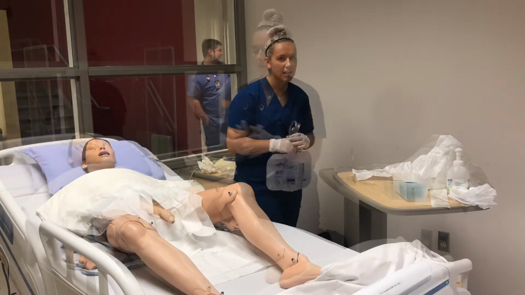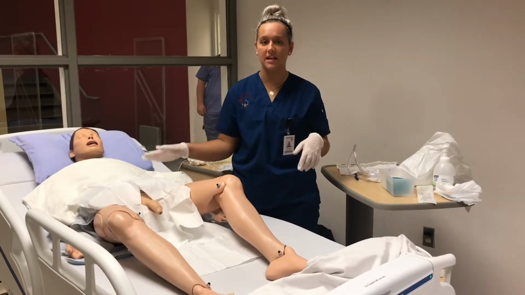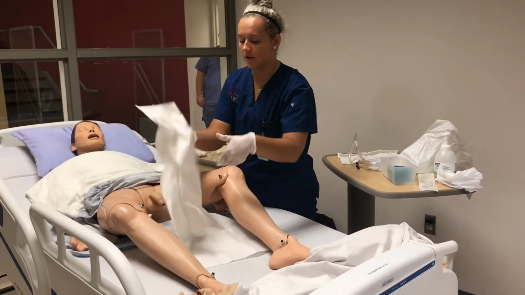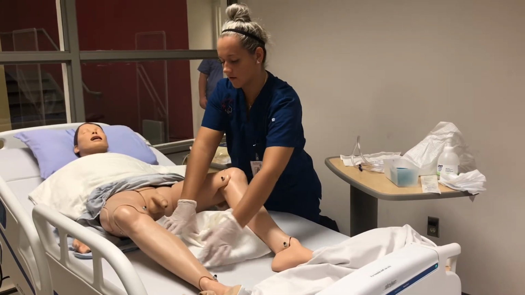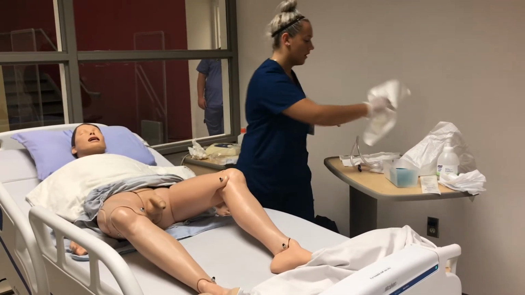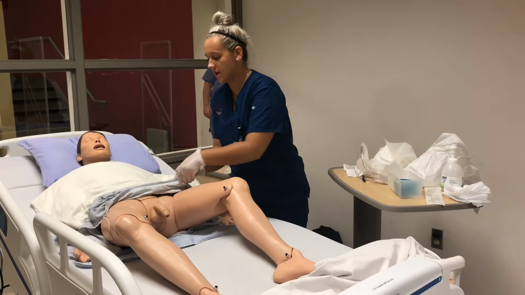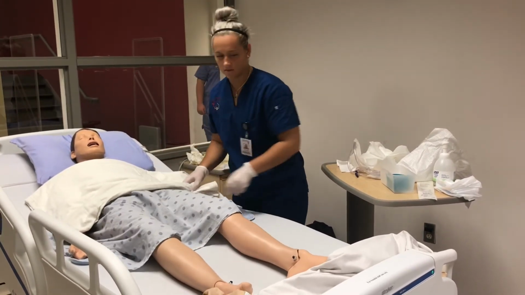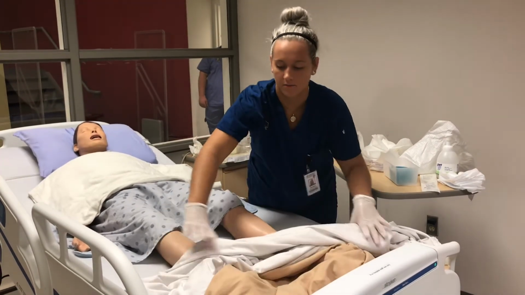Okay, so now I'm going to be taking off these drapes and also discarding them in the proper bin, which would be the garbage. And then I would just re-drape and pull the blanket up.